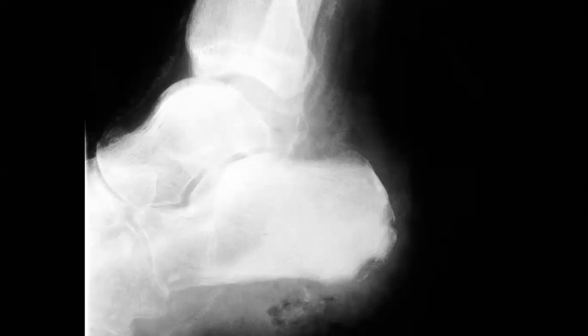Yes, diabetes. Perfect. So if this patient has diabetes and there is something like gas lucency in the pressure site, with this much sclerosis and starting fragmentation, you are going more with diabetic osteomyelitis. Perfect. Ulcer, yes.